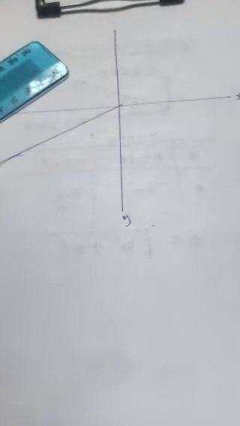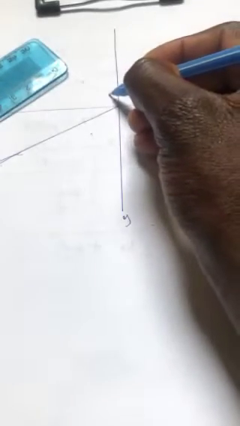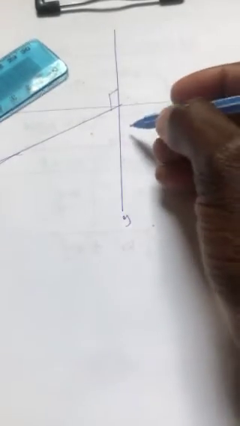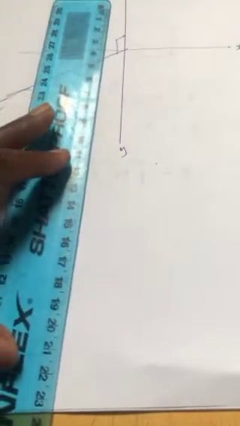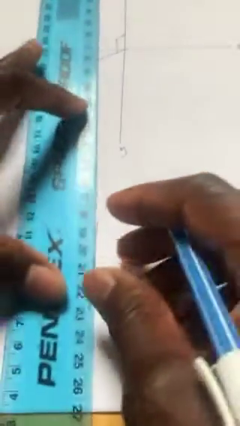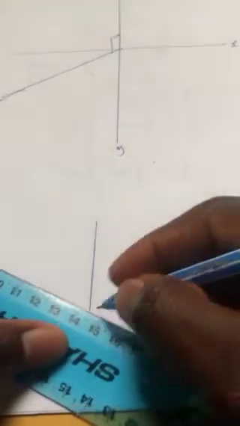Our main aim is to make sure that this z-axis is making 90 degrees with respect to each axis. It's more like you're having things like this. To know clearly where the z-axis is going to lie, I would like to draw a cuboid. This is my cuboid. My cuboid is going to be drawn as follows.